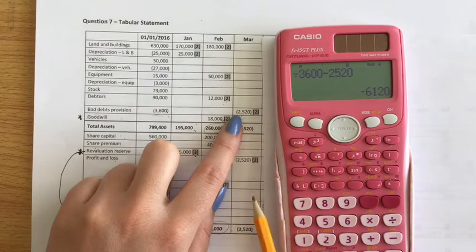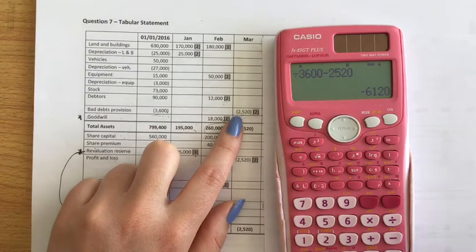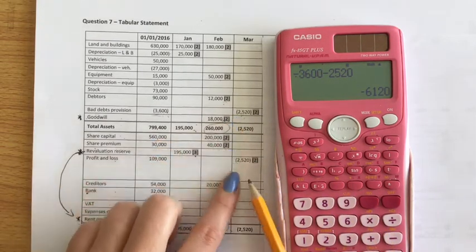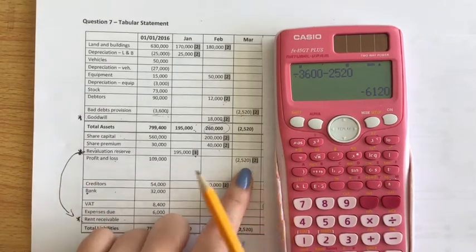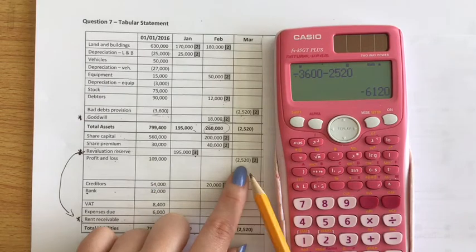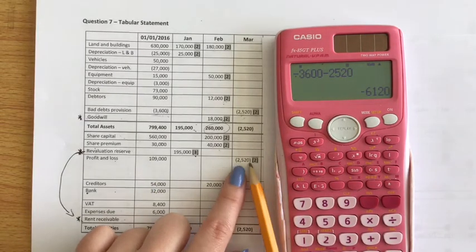And the double entry for that is, it would usually be the increase or decrease will be shown in the profit and loss account. There's only one figure here for the profit and loss. So any adjustments for profit and loss are going to go in here. If you are increasing your provision, that's more money going out of the business. So you're decreasing your profit.